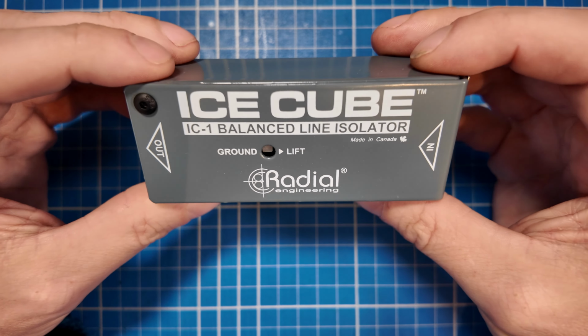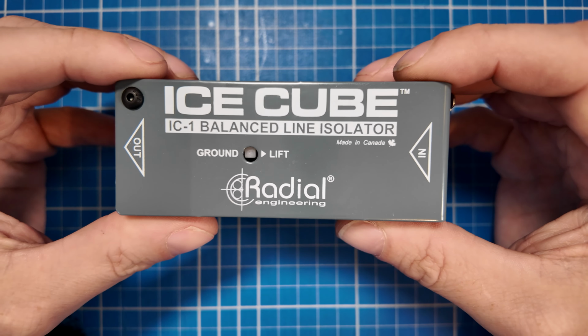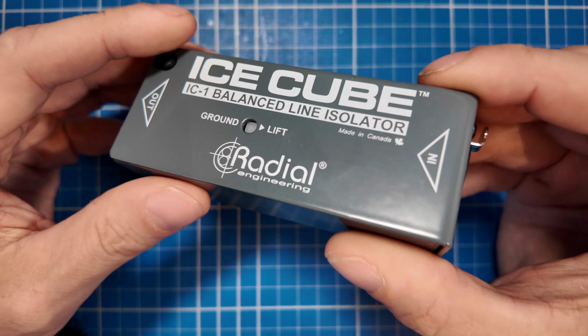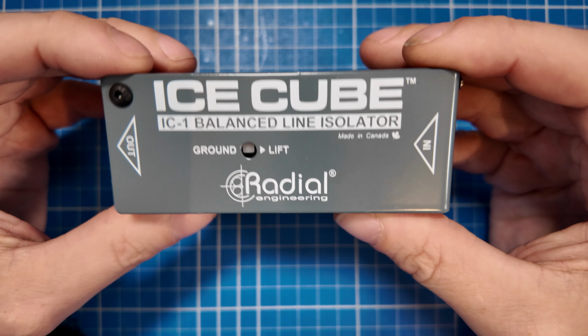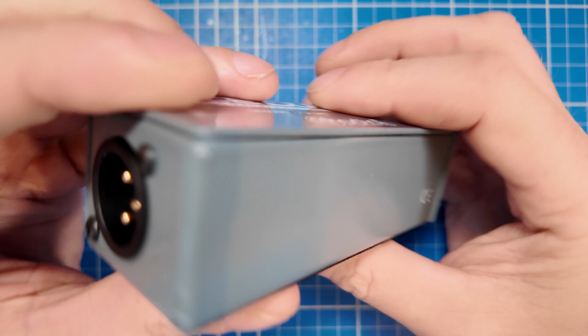So this is a line isolator. It's specifically designed for professional audio use. There are plenty of these out there on the market. This particular one is an IC1 Ice Cube. It takes a balanced XLR connection on both the input and the output.